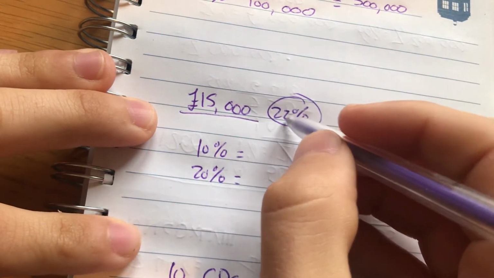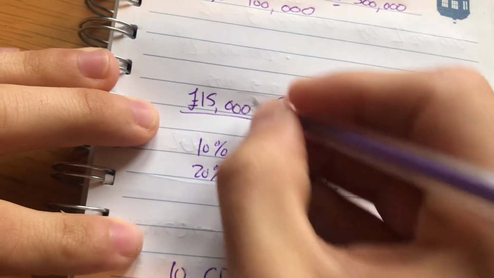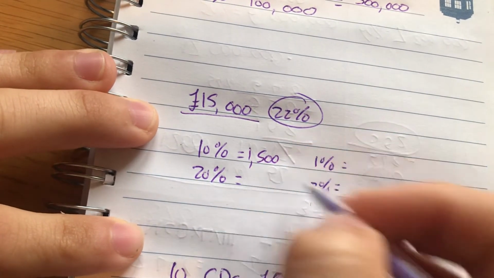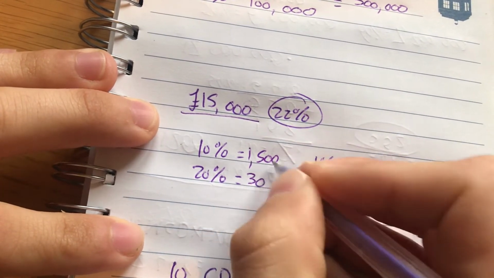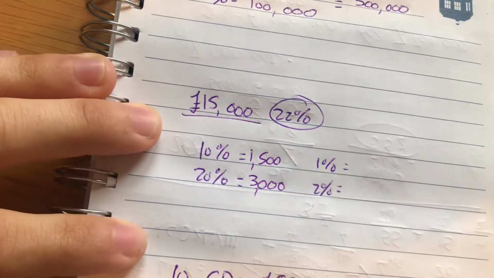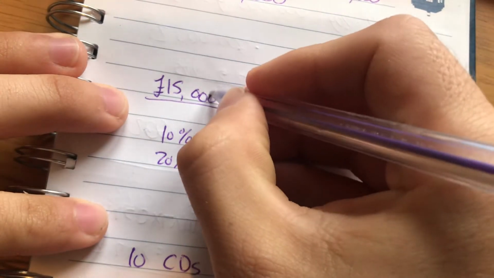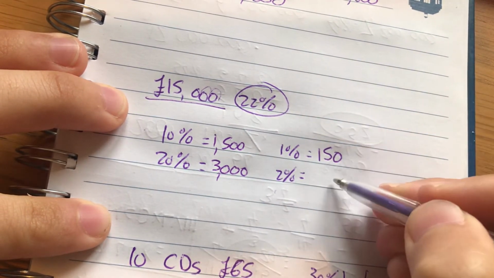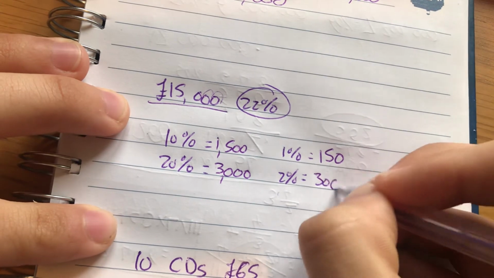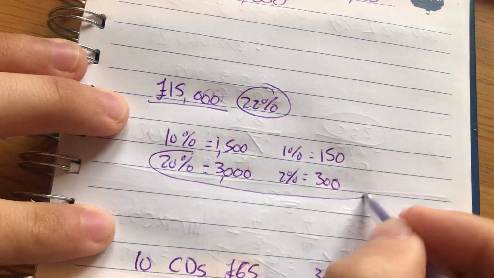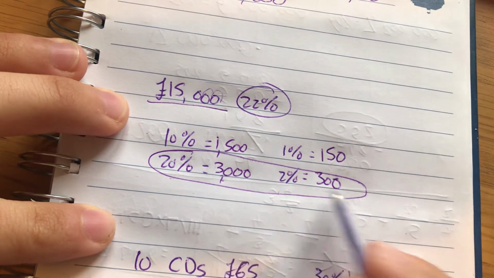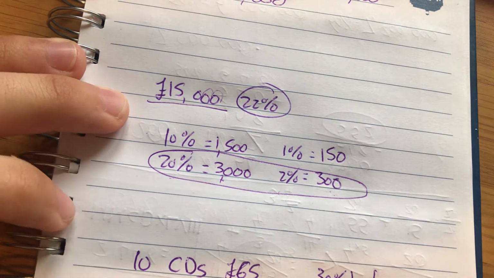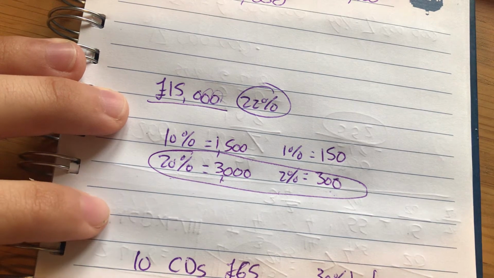So 10% is going to be 1,500. So 20%, double that, or double 15 is 30, bung zeros on, so 3,000. 1%, 150. Oh, hang on, we can look over here, can't we? So 2% is going to be 300. So we only need to focus on these ones, really. 22%, 3,300. I bet that was faster than somebody who was trying to do 1% and times it by 22.